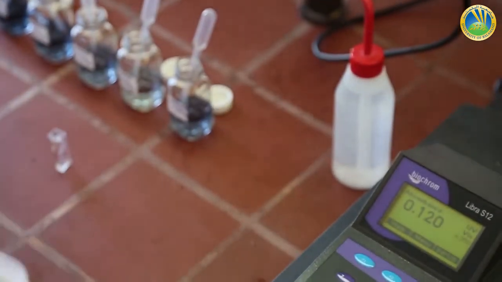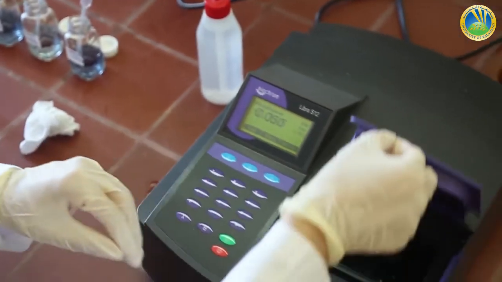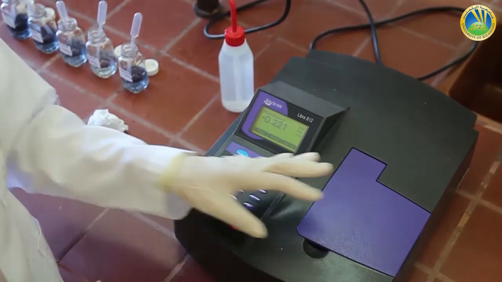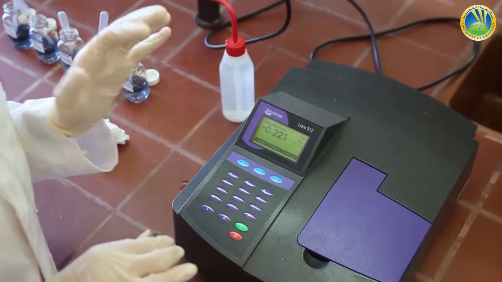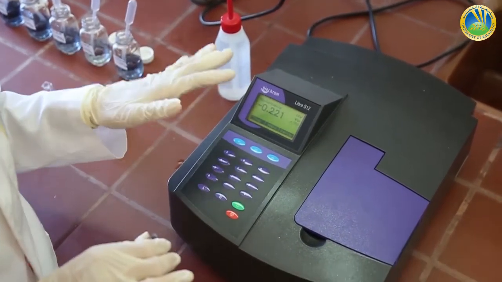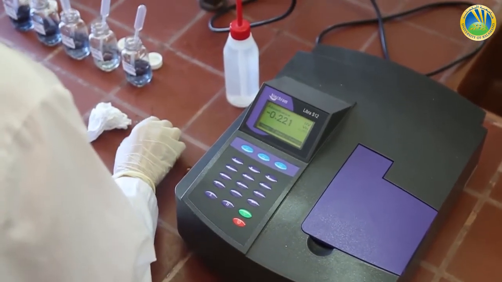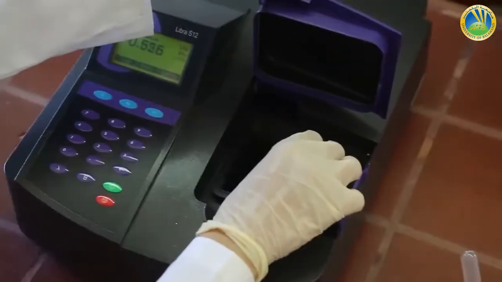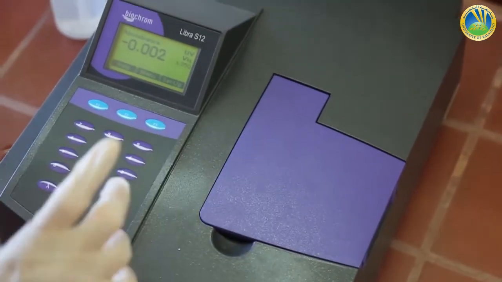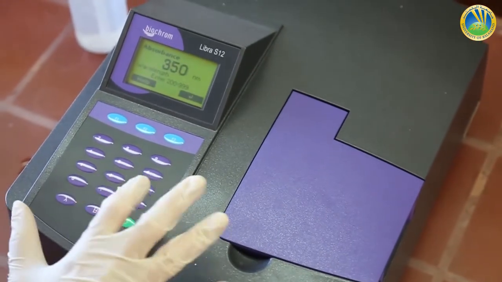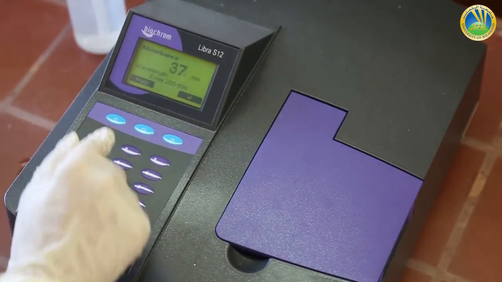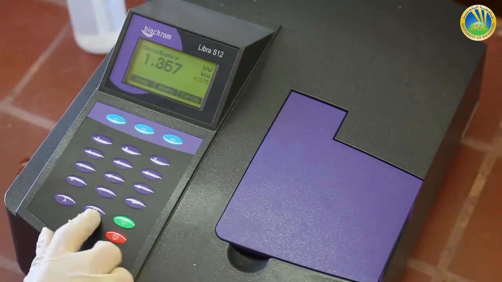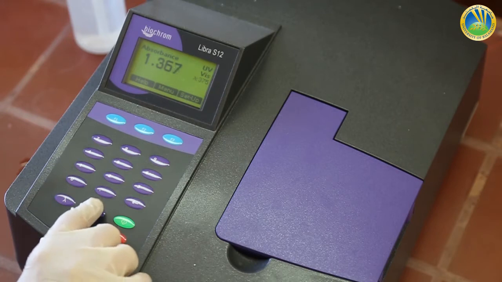Let's move to the second wavelength, 375. Because we are changing the wavelength each time, we have to pass our blank. Again, we change our lambda to 375 and we press the blank button.